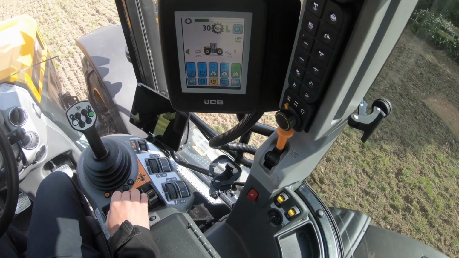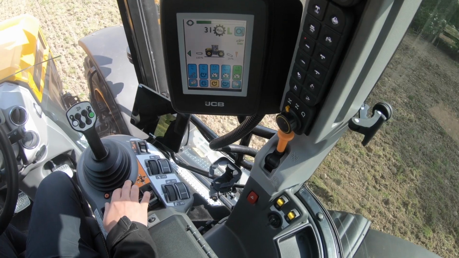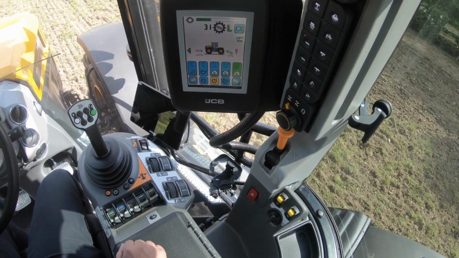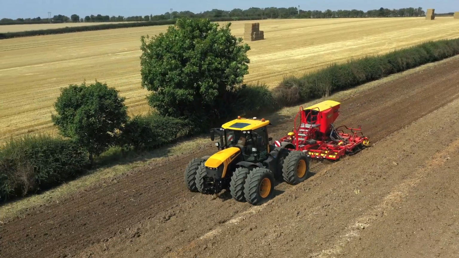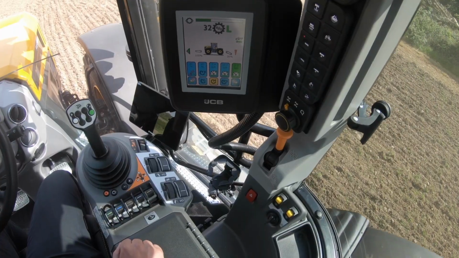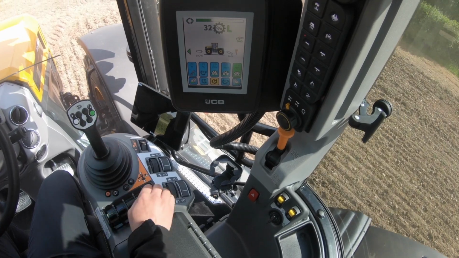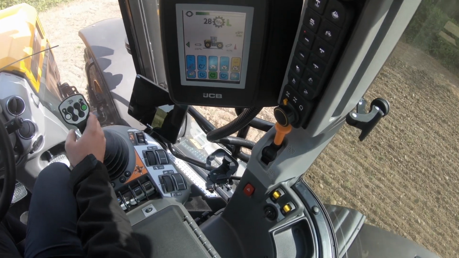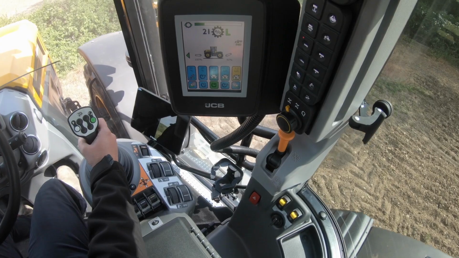To adjust the forward speed, use the plus and minus buttons to increase or decrease. In Rev Hold, engine speed is prioritised over forward speed. To disengage cruise, press the green button. This will revert you back to the previous drive mode.